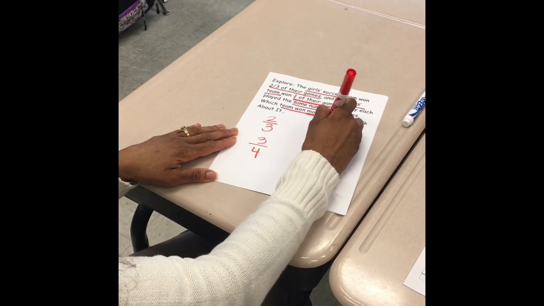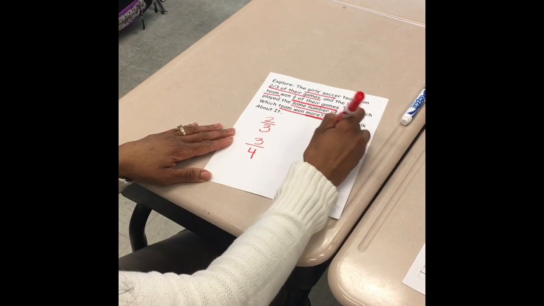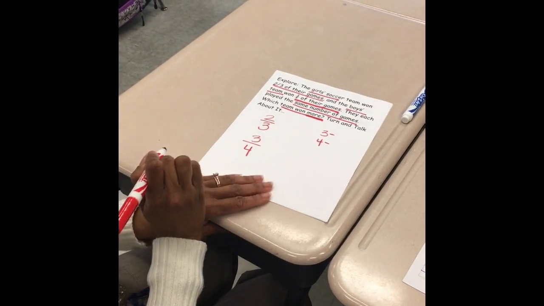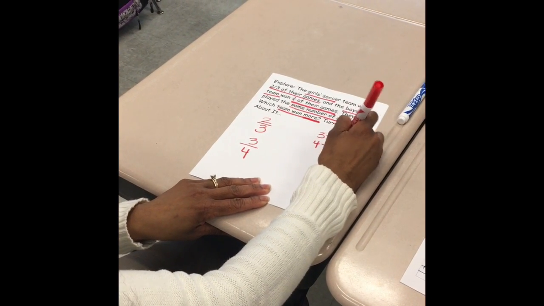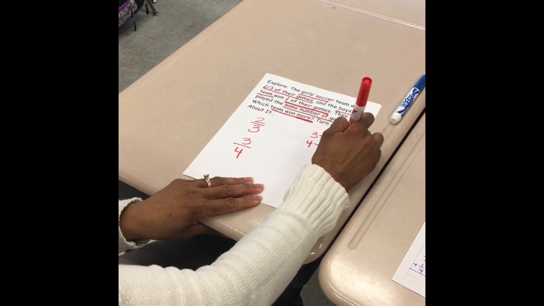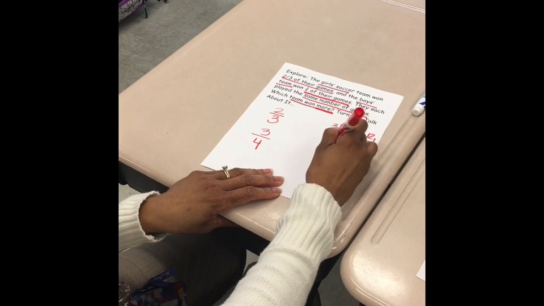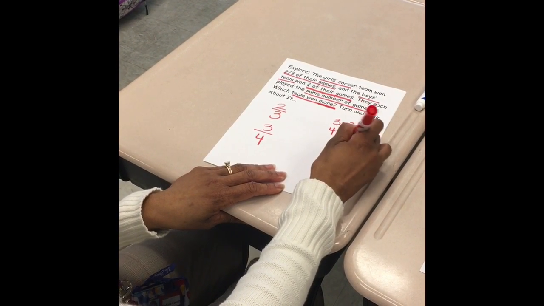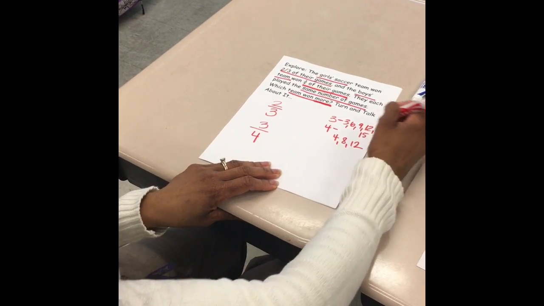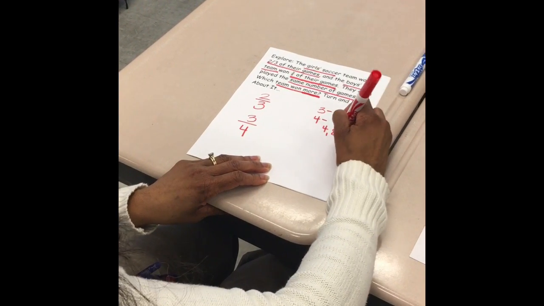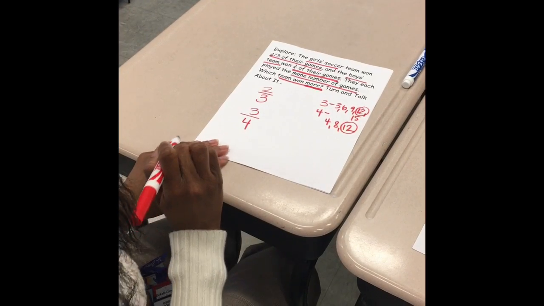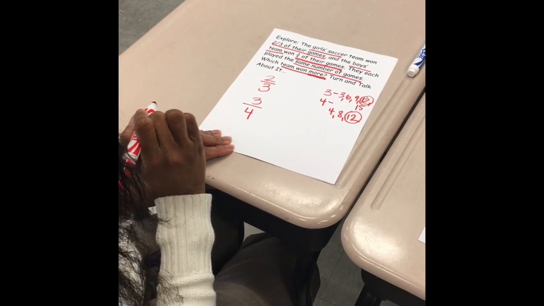Let's take 3 and 4, and let's do our first 5. 3, 6, 9, 12, 15. Okay, let's do 4. 4, 8, 12. Wait, I don't have to go any further. 12 is the least common multiple.